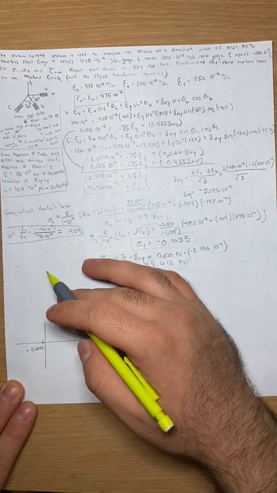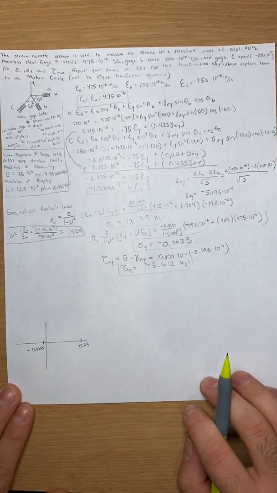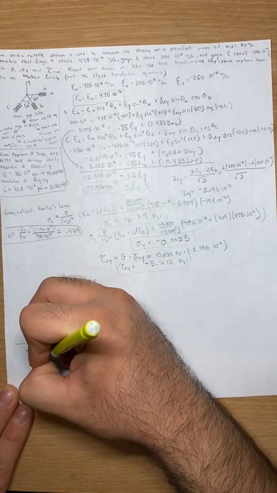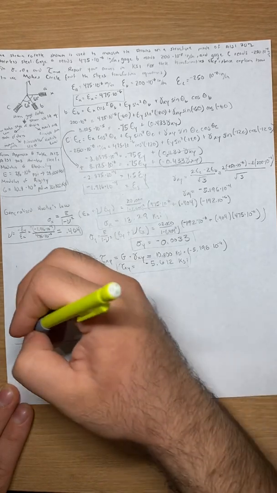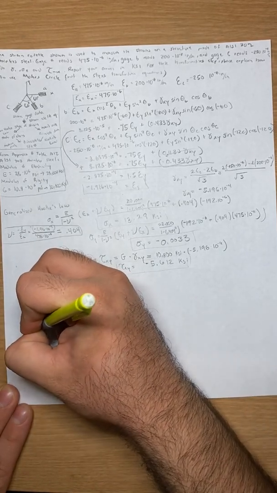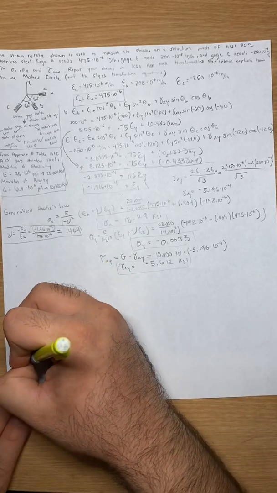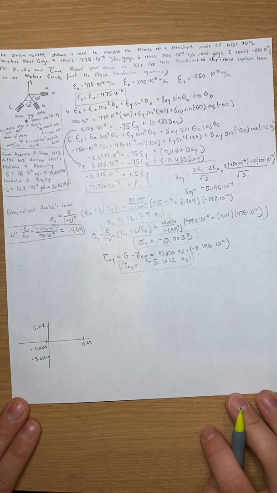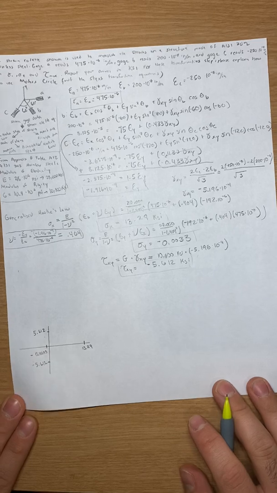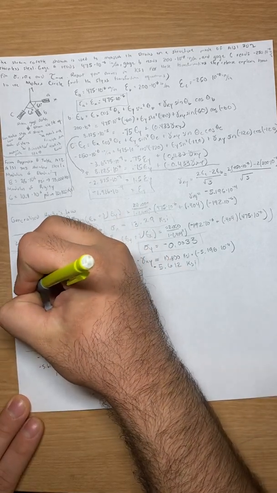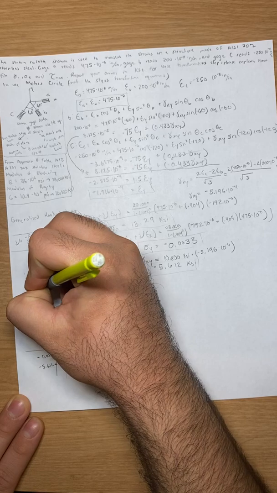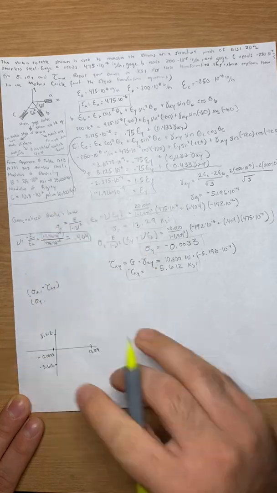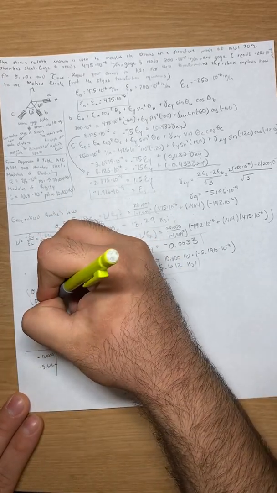and then this tells us how high the y-axis is. So approximately that. So there's going to be a positive 5.612, negative 5.612. So how you graph this is you're going to graph your sigma x, negative tau xy, and sigma y, tau xy.